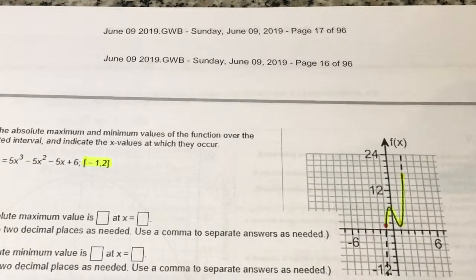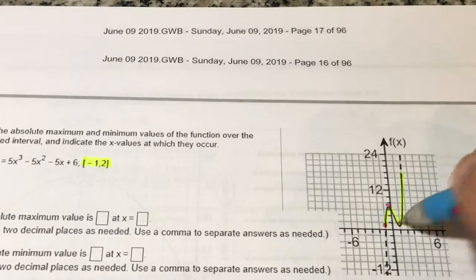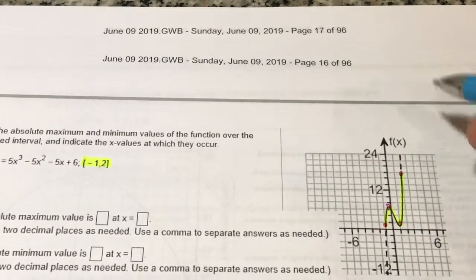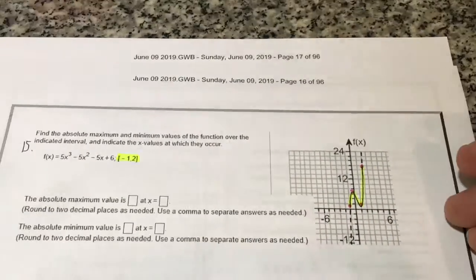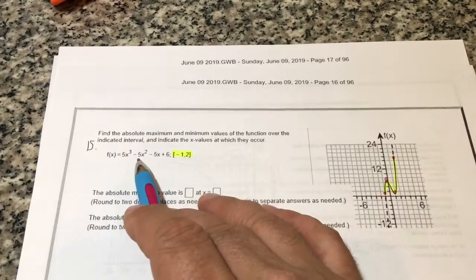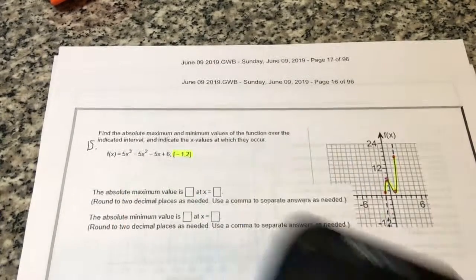So I technically have 4 critical points. I have an endpoint. I have a relative max. I have a relative min. And I have an absolute max or an endpoint. Now these two minimums I think are equal. And this is a trick question. We have to be aware of this. So I'm going to graph it. 5x cubed minus 5x squared. I'm just going to graph it in the calculator.